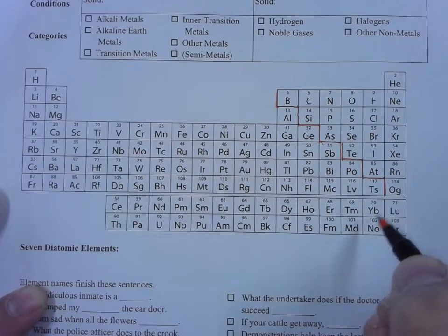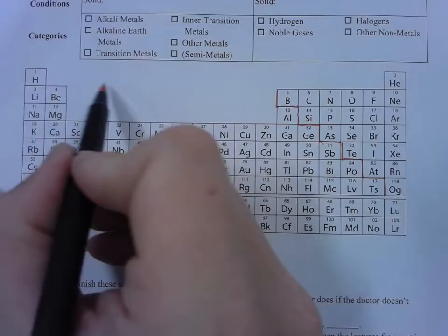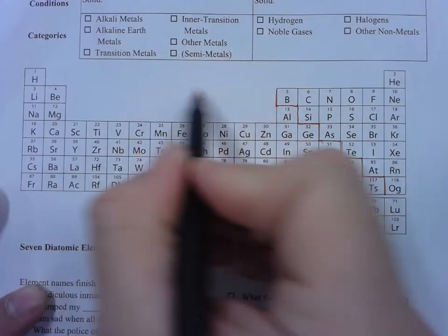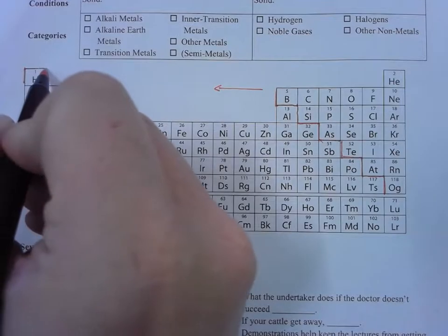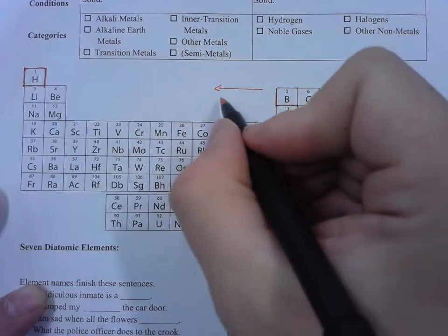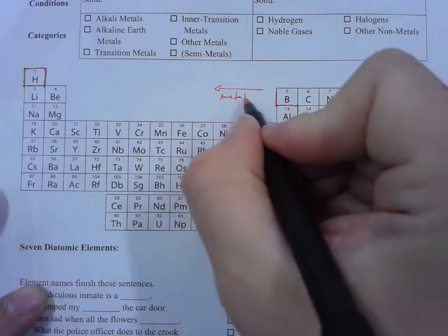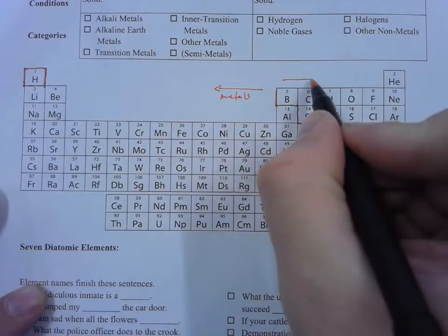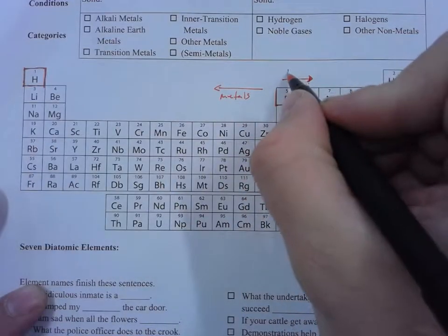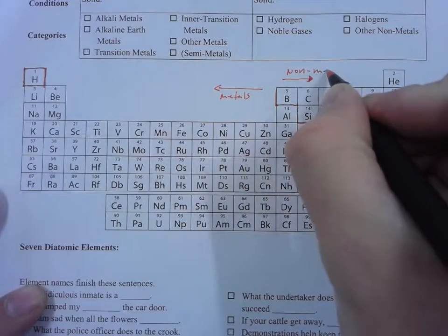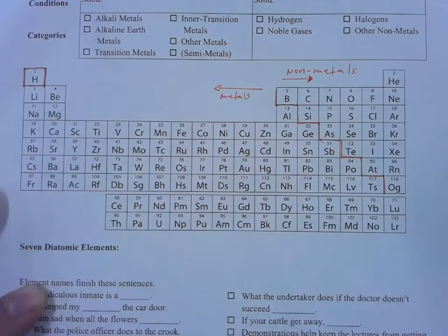everything on this left side of the staircase, with the exception of hydrogen, hydrogen doesn't count, everything else is a metal. And everything on the right side, including hydrogen, are non-metals. Okay, so hydrogen is also a non-metal.